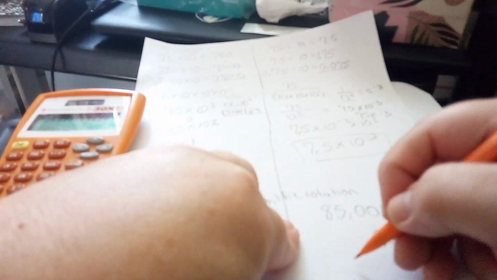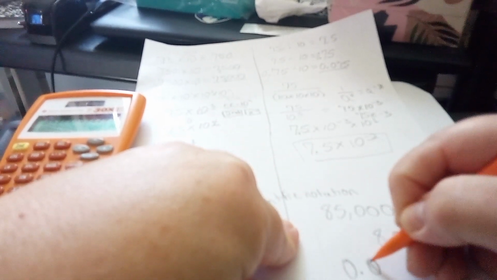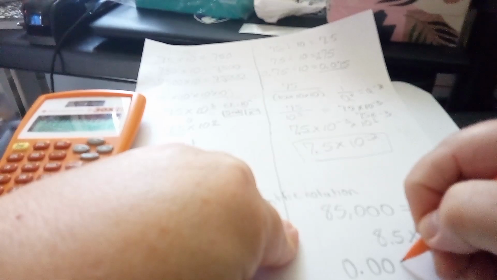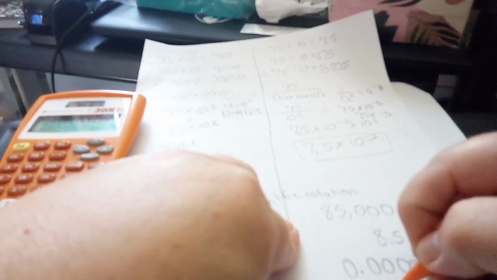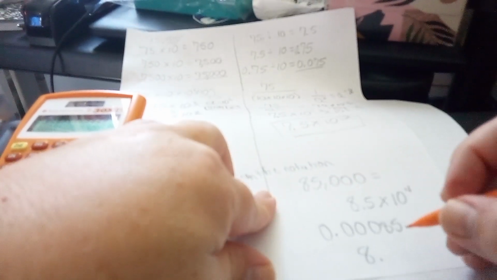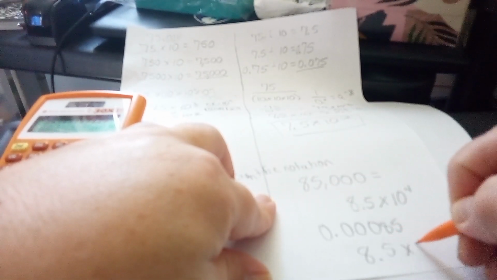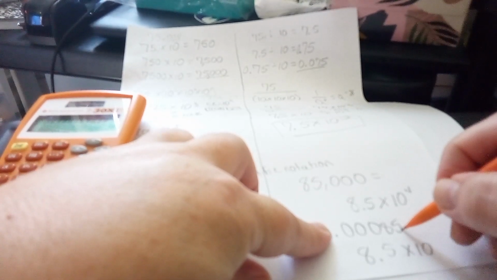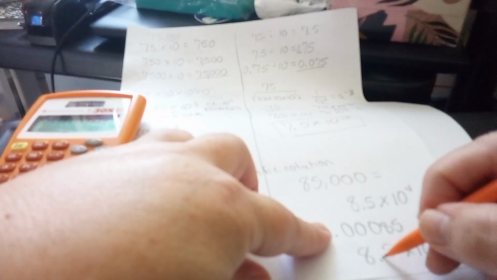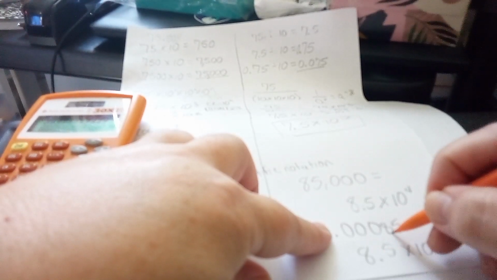If I have a different number, so if I have a decimal, say for example 0.00085, again I can write it the same way, 8.5 times 10, and because this is a decimal, I have to think how many times do I have to divide 8.5 by 10 to get this number.